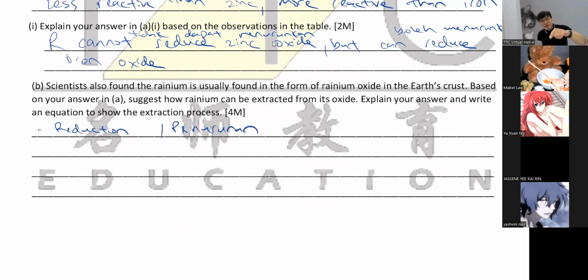We can use carbon to take the oxygen away from rhenium oxide, and now you get pure rhenium. All right, so reduction.